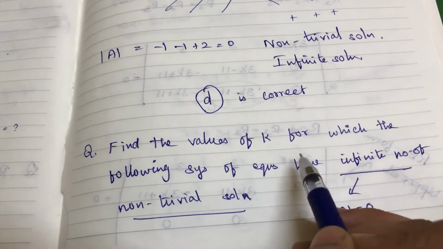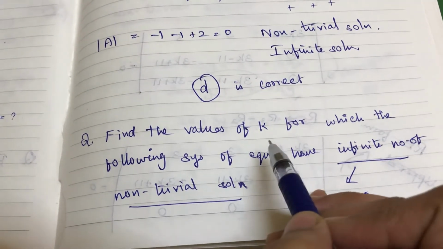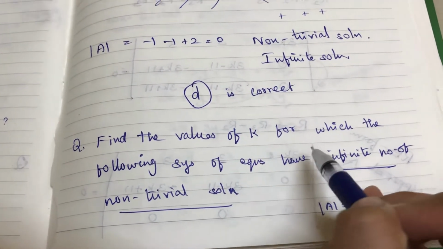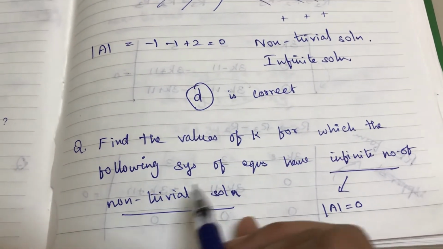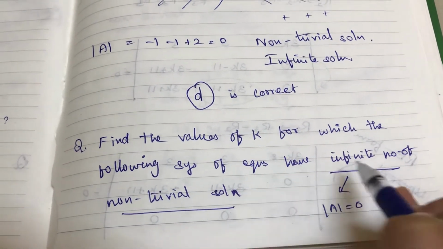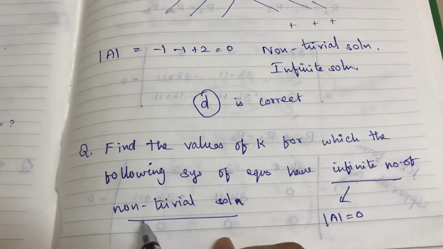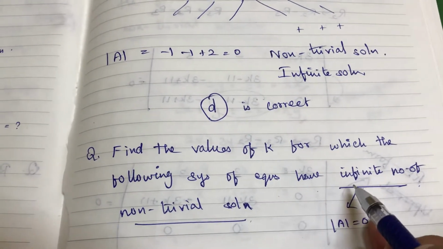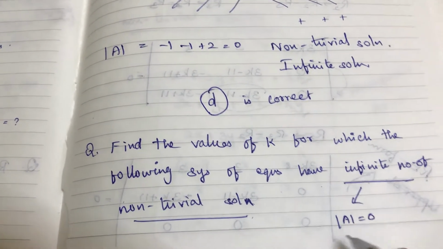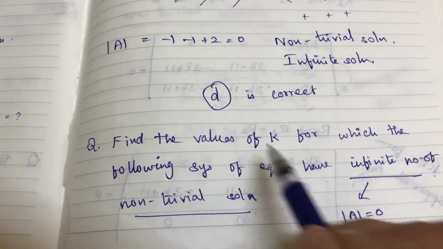Find the value of k. We need to find the value of k for which the following system of equations has infinite number of non-trivial solutions, which is nothing but the determinant value being equal to 0. And we need to find the k.